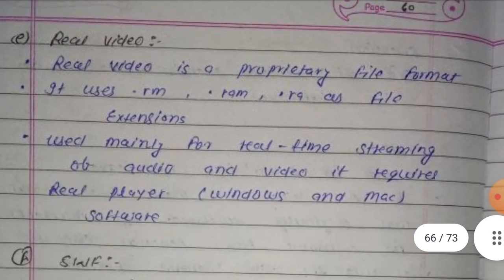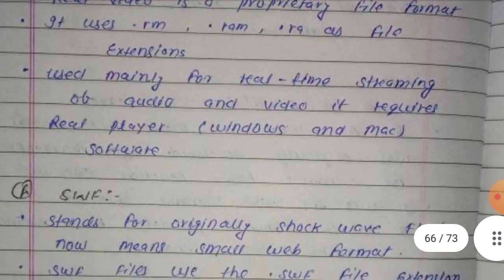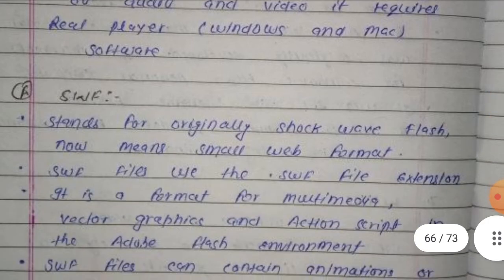Real Video. Real Video is a proprietary file format. It uses .rm, .ram, .ra as file extensions. Used mainly for real-time streaming of audio and video, it requires RealPlayer, with Windows and Mac software.